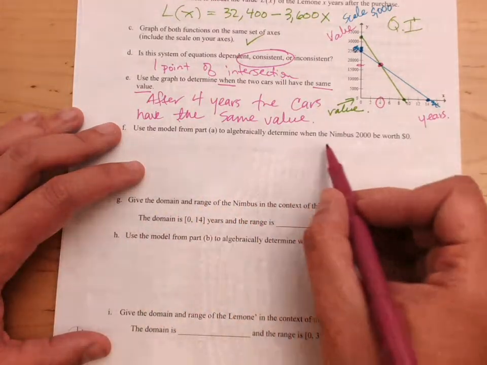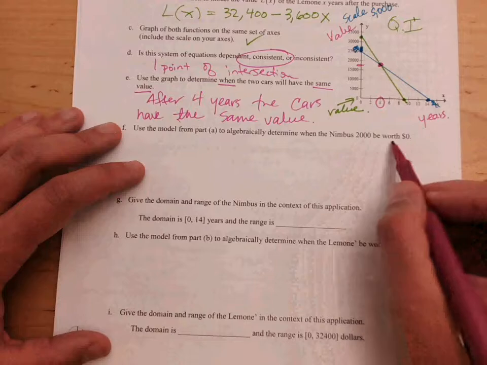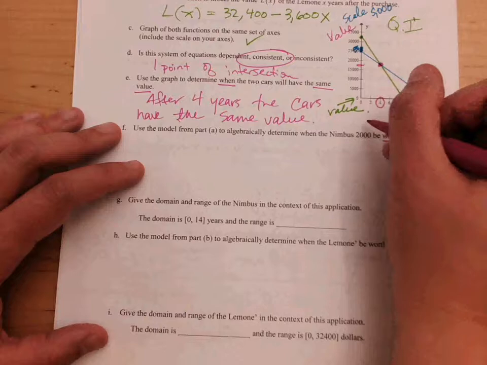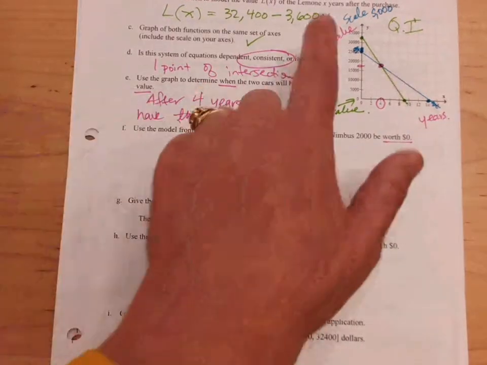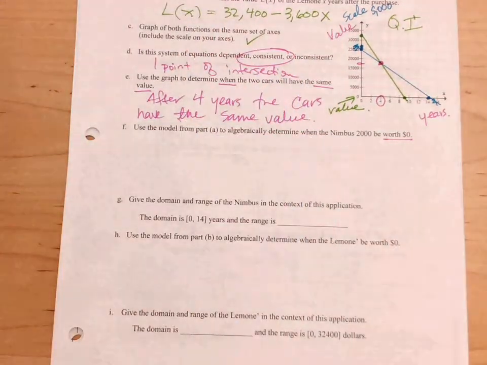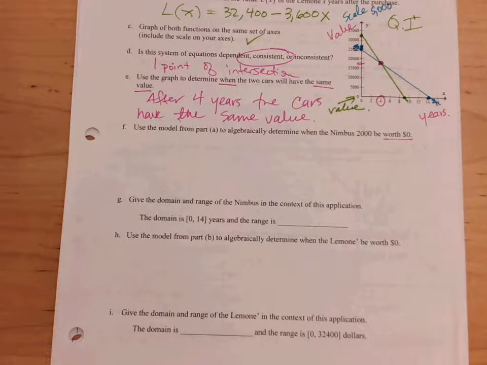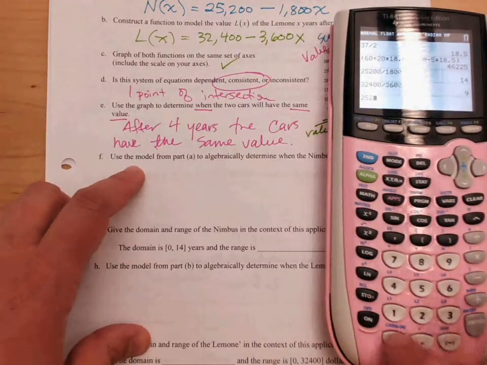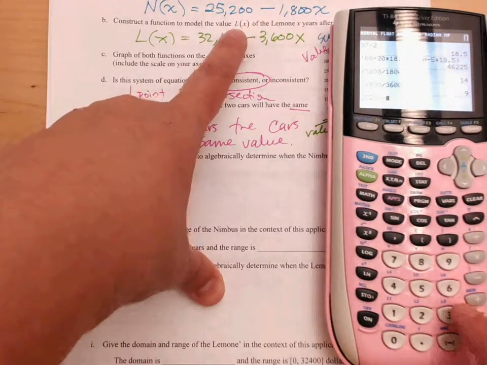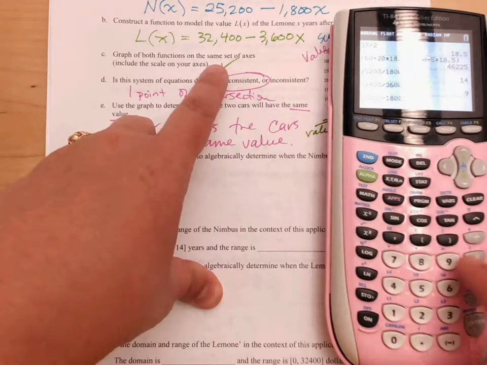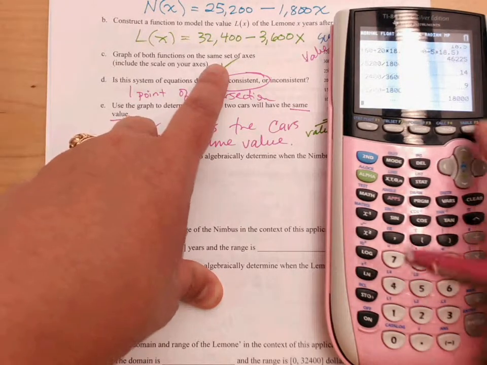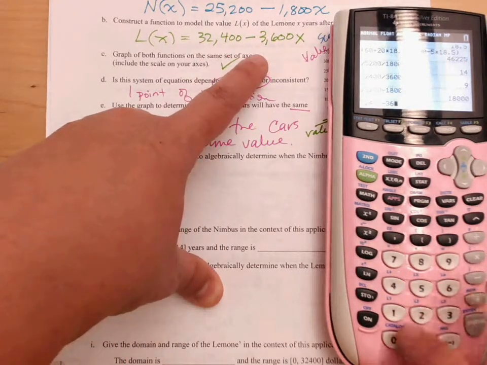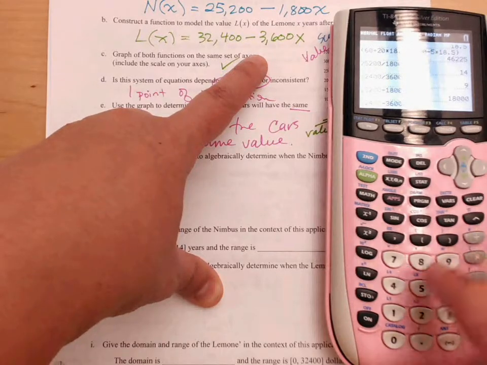Use the models to algebraically determine when the Nimbus is worth 0. Actually, we already did that. It's 19,000. Because if you plug in 4 to both, 25,200 minus 1,800 times 4, and then 32,400 minus 3,600 times 4.